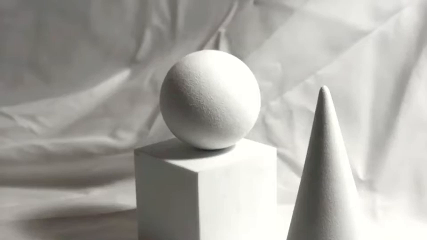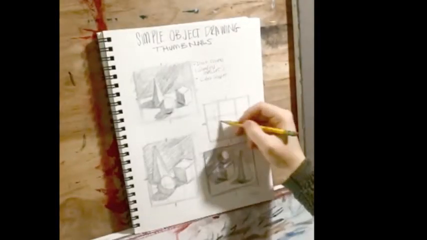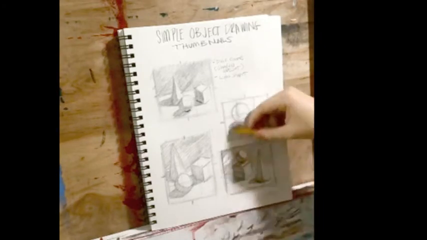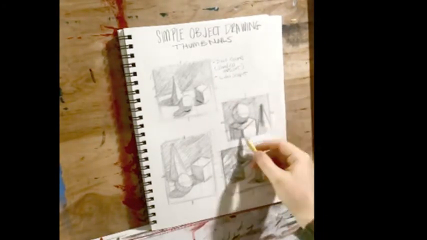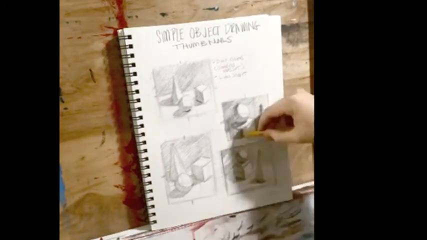This video will show the process for achieving a full value statement on a simple object still life. The objects include a sphere, cube, and cone. This process begins with thumbnails and compositional ideation. Test out several ideas. Make sure to watch the separate thumbnails video if you haven't already.